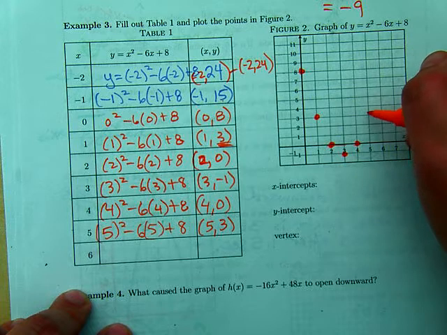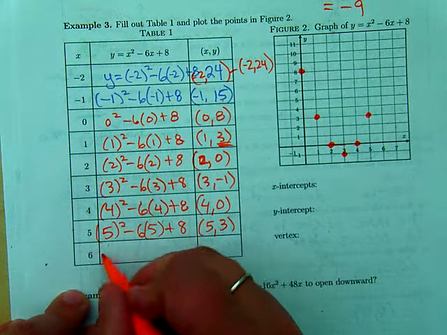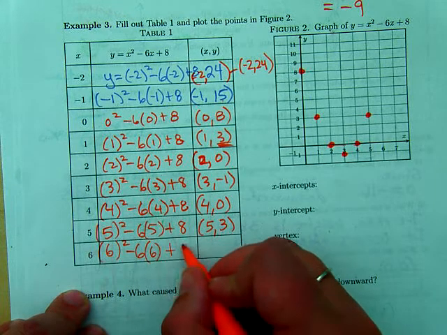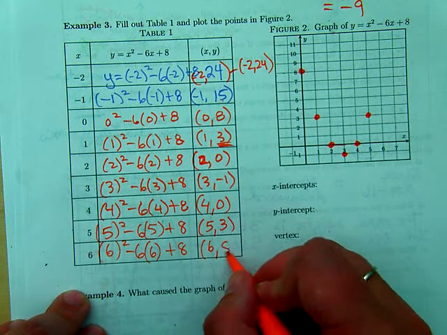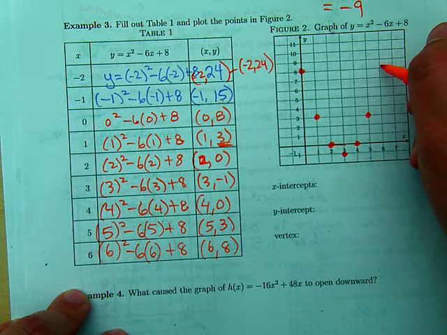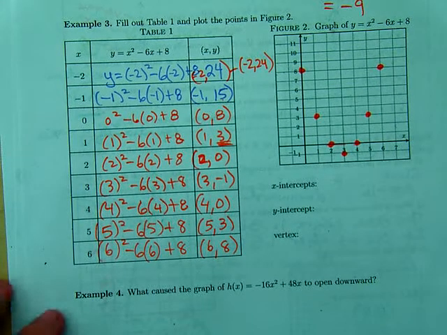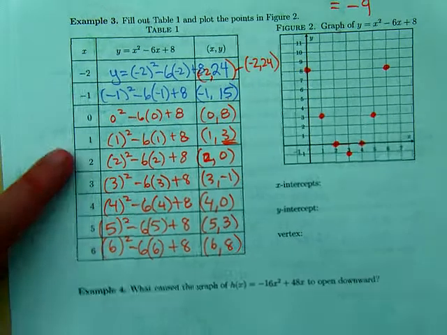Who can tell me what would you predict just based on the pattern that you're seeing here? If I plug in 6, what's 6 going to be? Yep, 6, 8, and you can tell because of that symmetry. So this is what our parabola shape looks like. Okay.